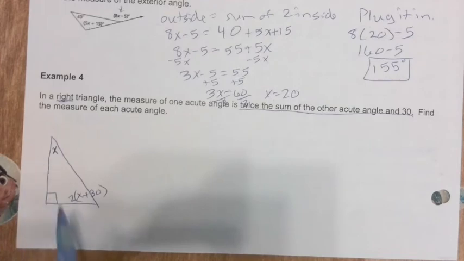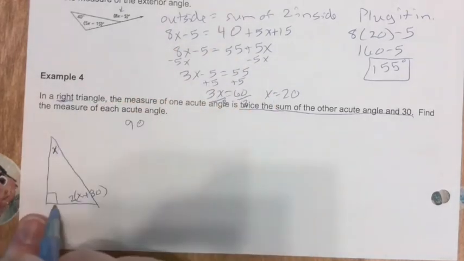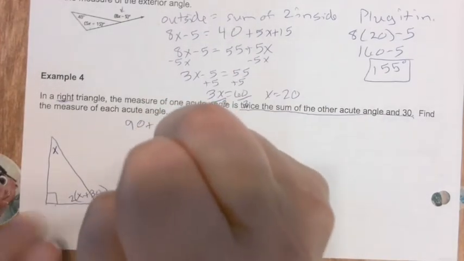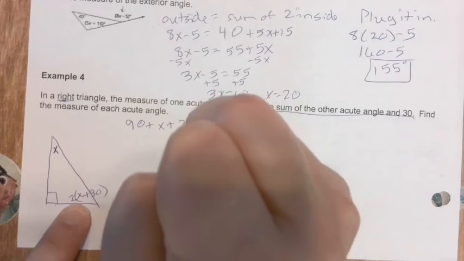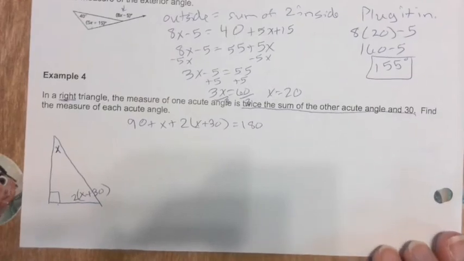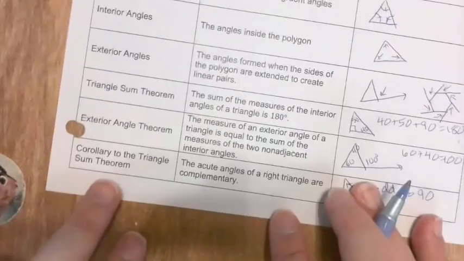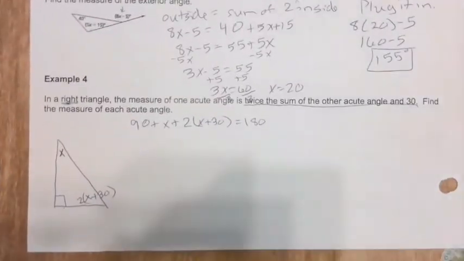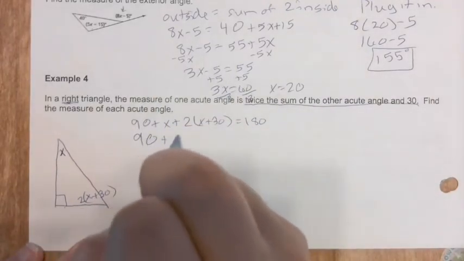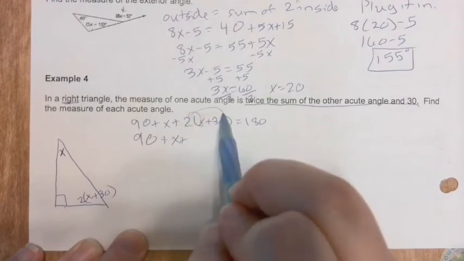Now for me, once I have a picture drawn like this, I know that the angles of a triangle add up to 180 degrees. And I would probably just go right ahead. 90 plus x plus 2 times x plus 30 equals 180. Now you could also use the corollary to do this, and it would save you a little bit of time. But for me, I just kind of go about this way because the algebra to me is not the confusing part. 90 plus x plus, you need to distribute.